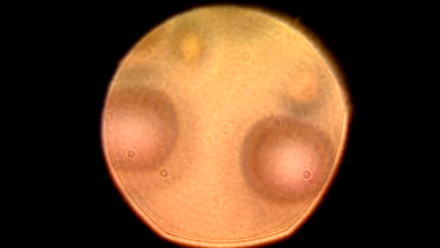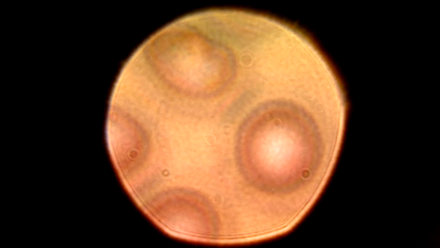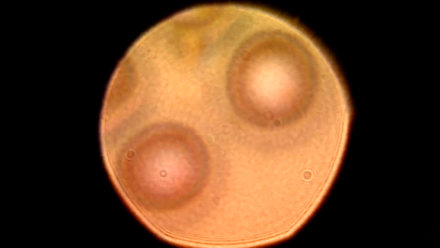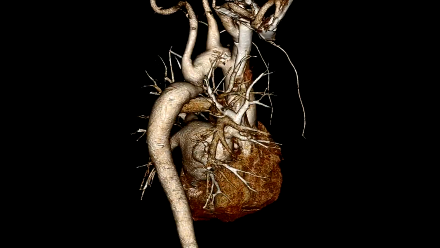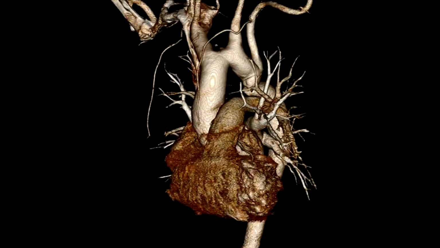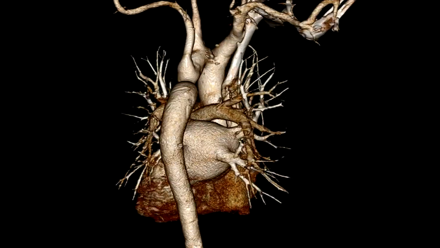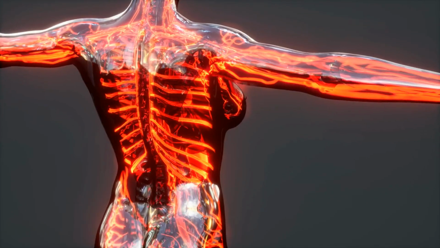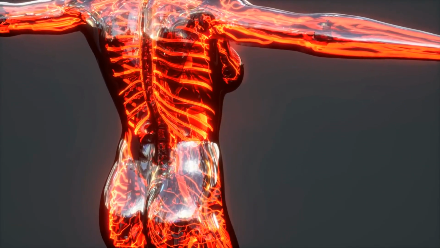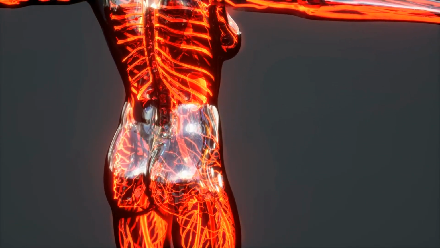D-dimer test, a blood test that measures the presence of a substance released when a blood clot breaks up. Elevated levels may indicate clot formation. CT pulmonary angiography, a specialized CT scan that provides detailed images of blood vessels in the lungs, used to diagnose PE. MRI, magnetic resonance imaging, can be used to detect clots in veins and arteries. Venography, an imaging test that uses contrast dye to visualize blood flow and detect clots.